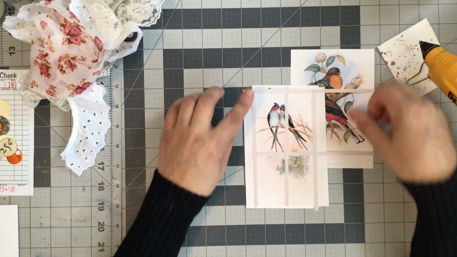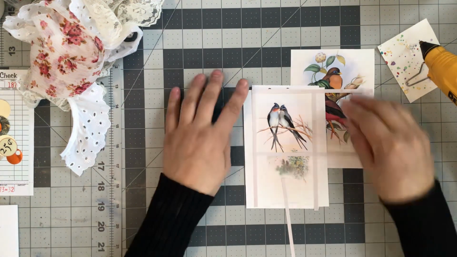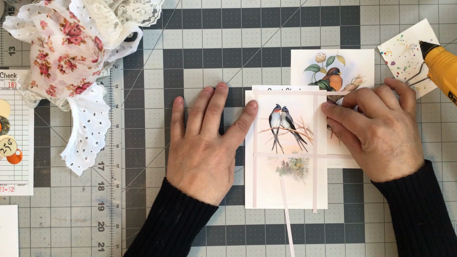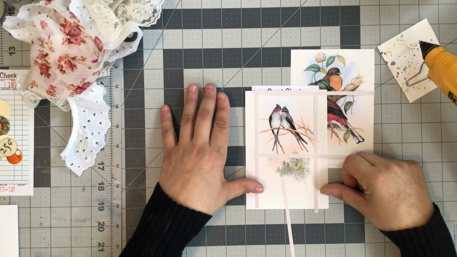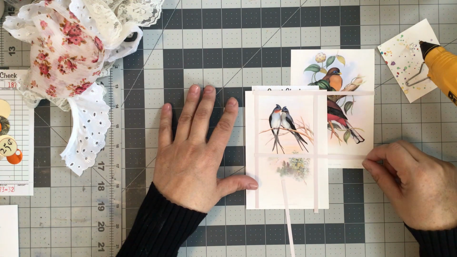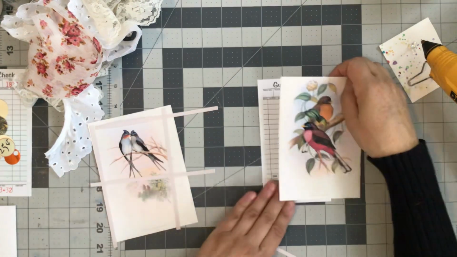Depending on how the picture window is, we could just take that middle one out completely and it could be a nice big picture window. Maybe we'll do that. Or let's take a peek at this one and see which one I like.